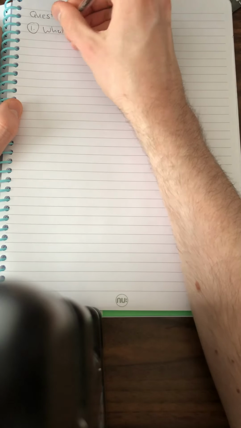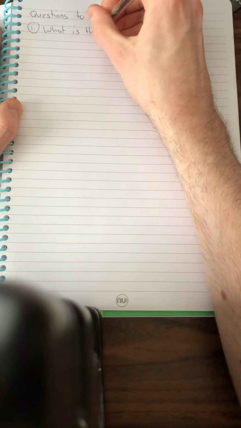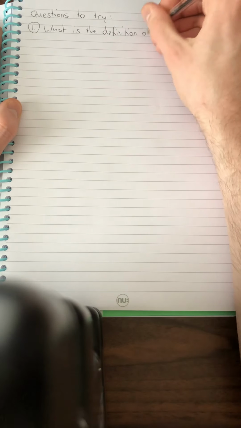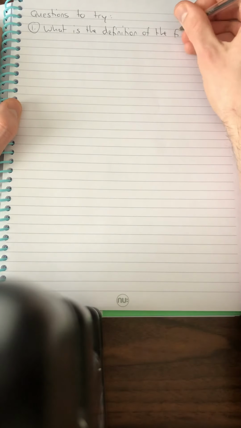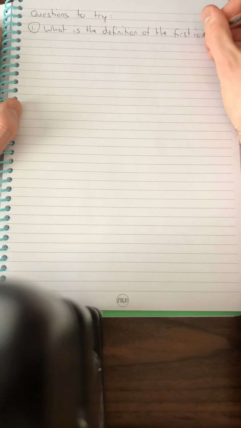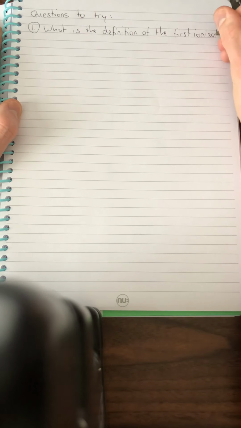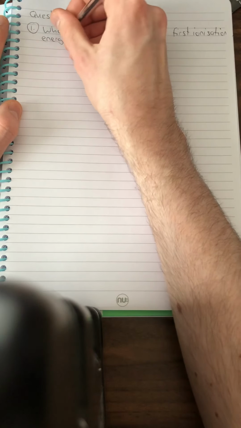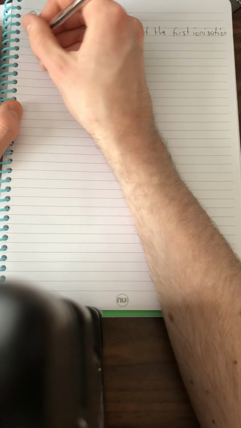So what is the definition of the first ionization energy? Okay, that's the very first one.